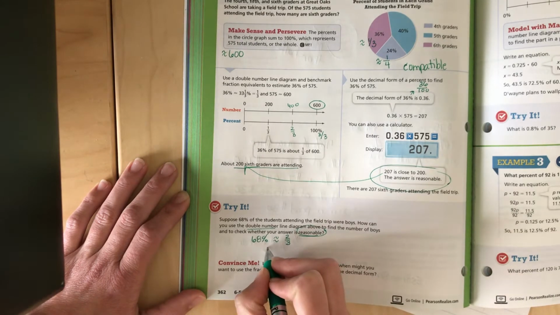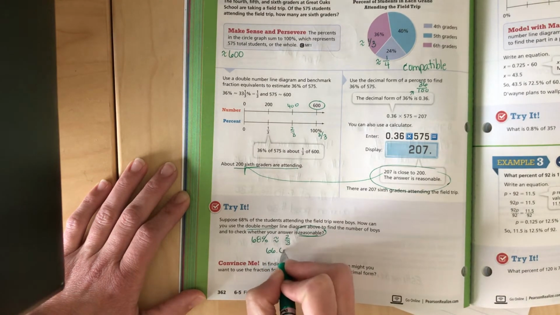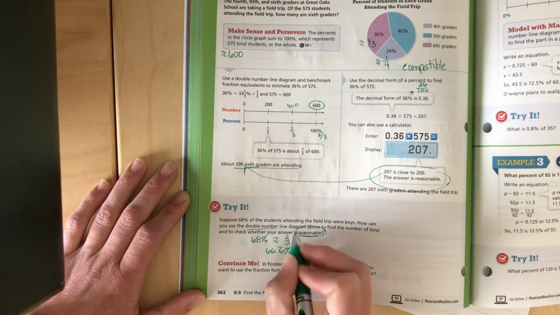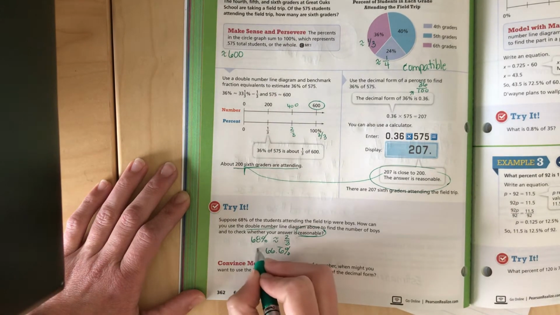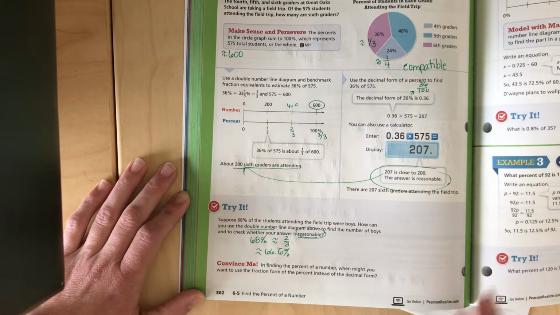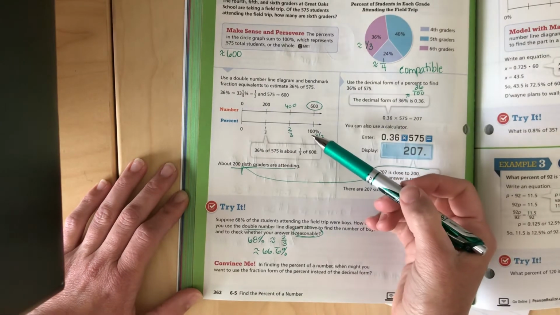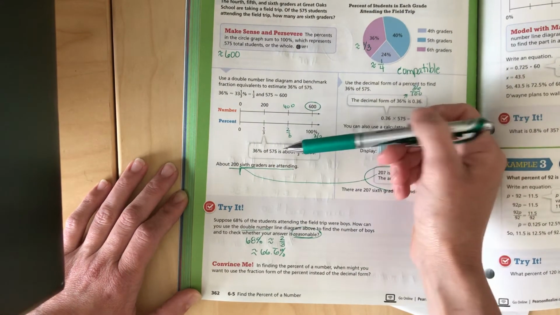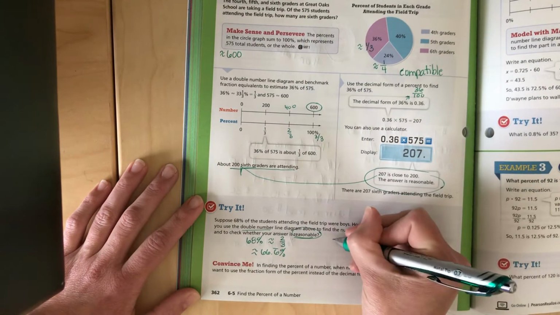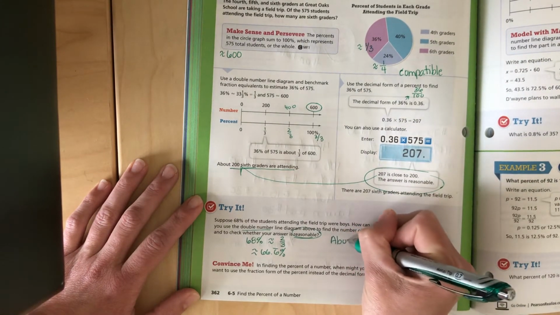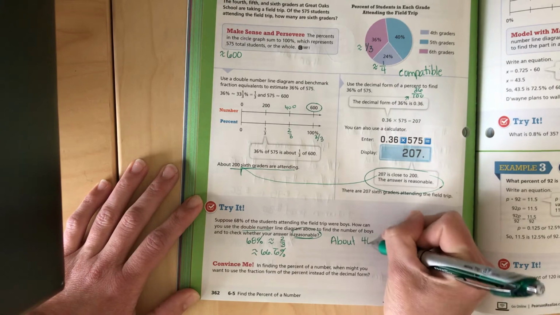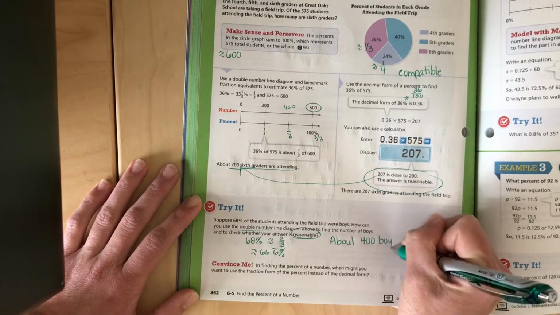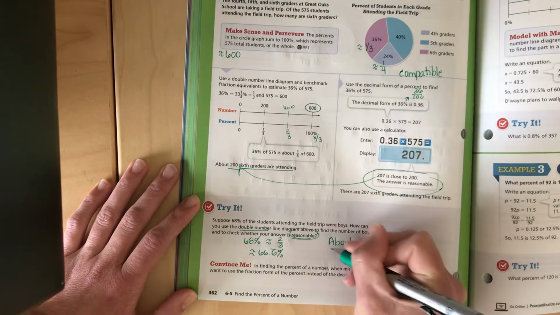Because I can think 66 and 6/10 repeating percent is 2/3. And these numbers are pretty compatible. So if I'm going to look back up at the double number line, 2/3 of that 600 total is 400. So there are about 400 boys on the field trip.